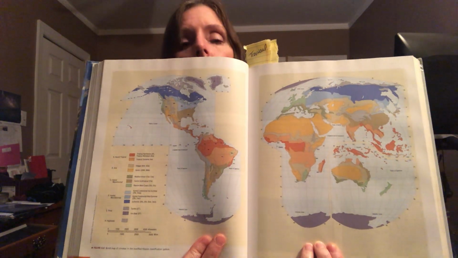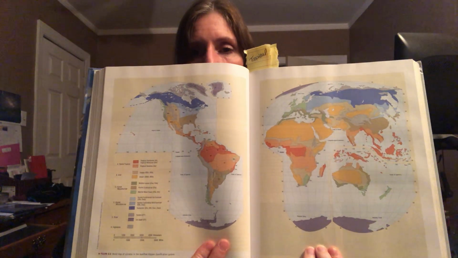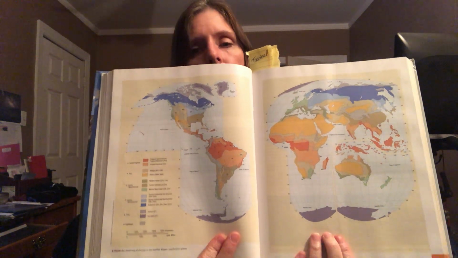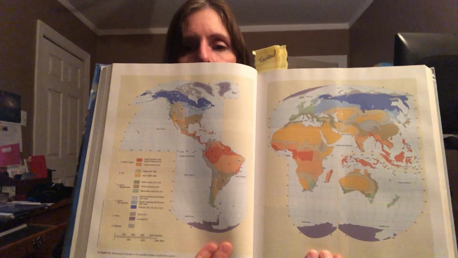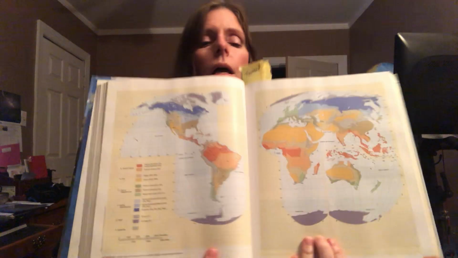Those are different climates. The boundaries between different climates are never going to be razor sharp like they are in these drawings. All right, the boundaries between one climate and another are always going to be really wide transition zones.